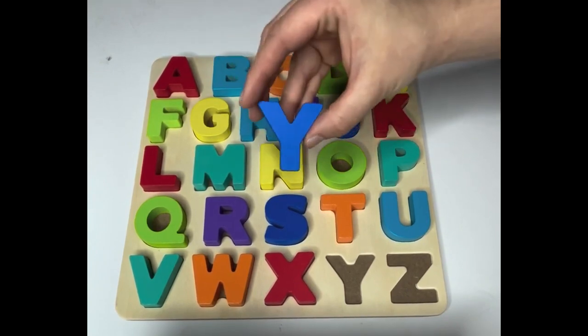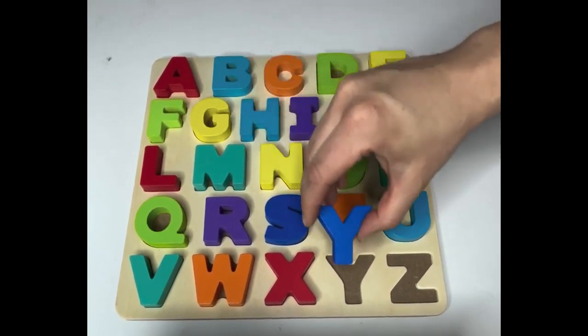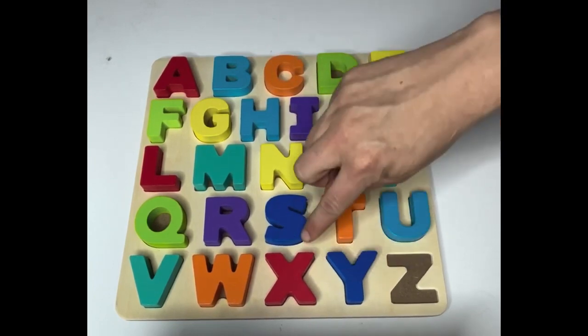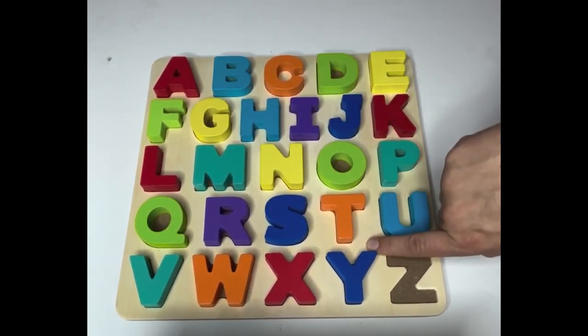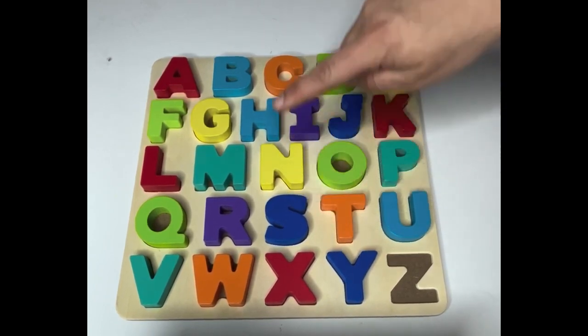Next we have letter Y, and Y says "yeah." Can you say it with me? Yeah. Letter Y goes right here, right after letter X. What color is Y? Blue, just like S and J. Yeah, like in you too.